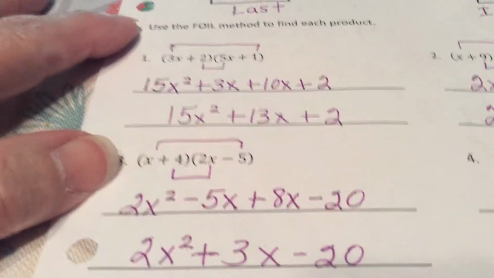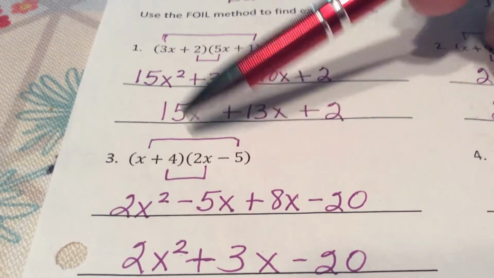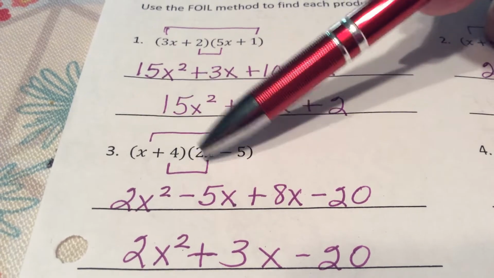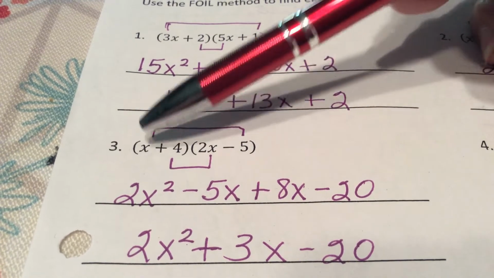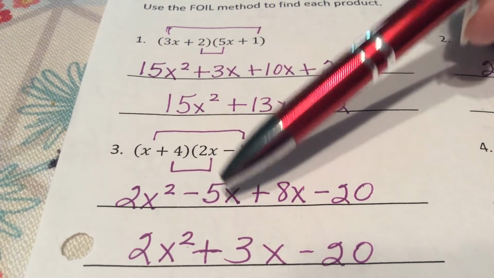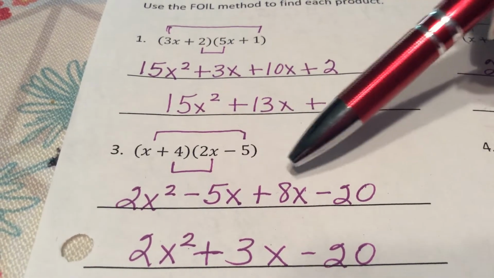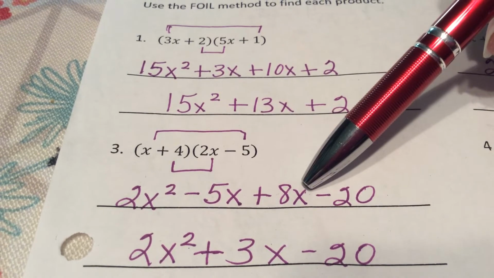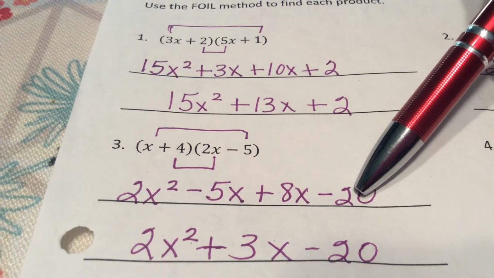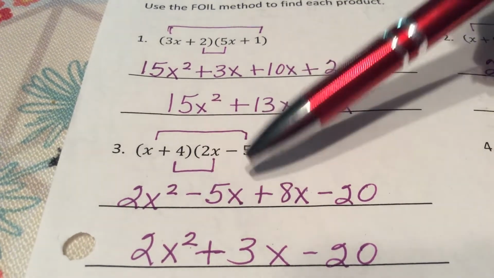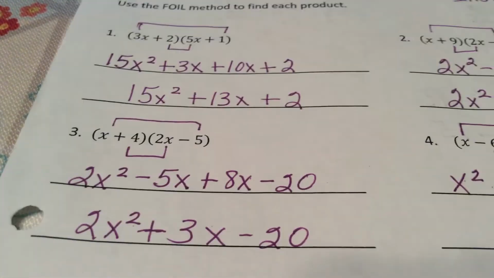On number 3, first. The first ones are x times 2x. 1 times 2 is 2x squared. Outside, x times negative 5 is negative 5x. Inside, positive 4 times positive 2x is positive 8x. Last, 4 times negative 5 is negative 20. We get 2x squared. Negative 5 plus 8 is a positive 3x minus 20.